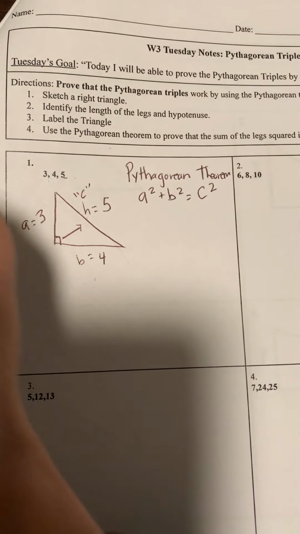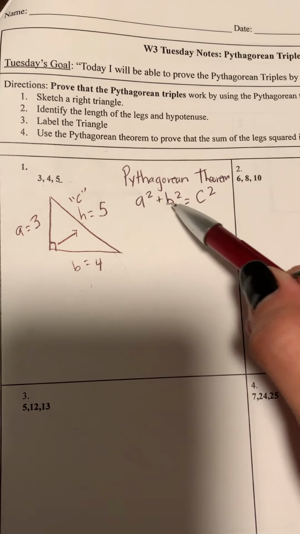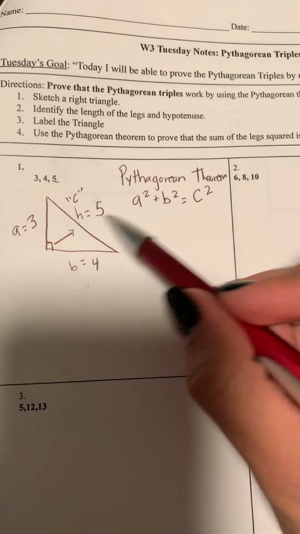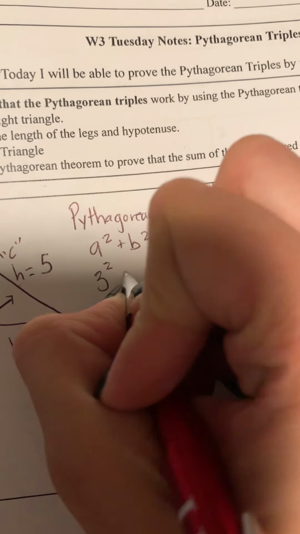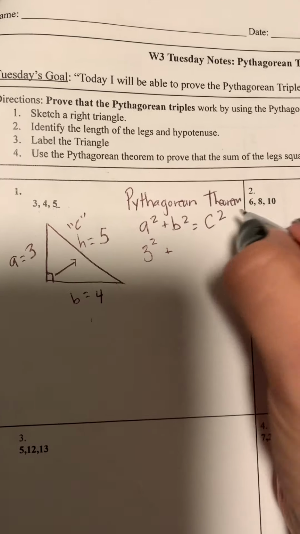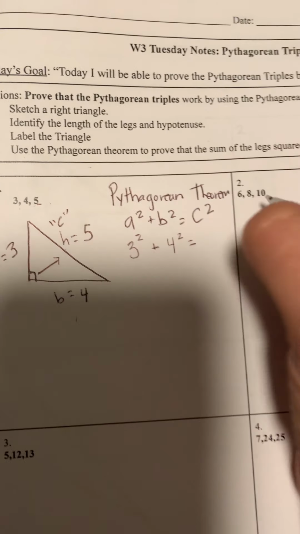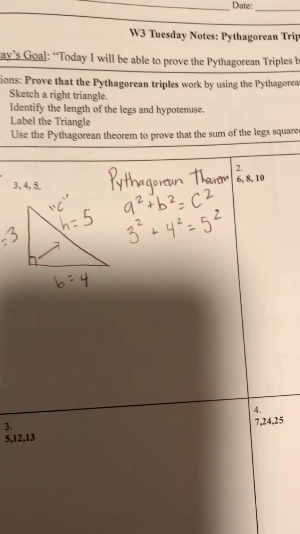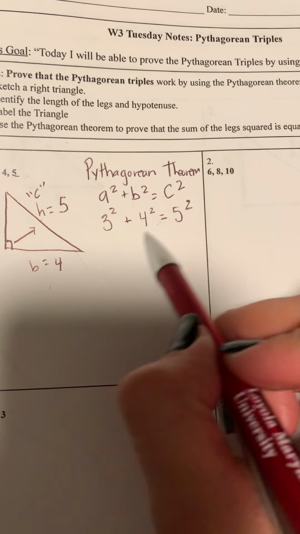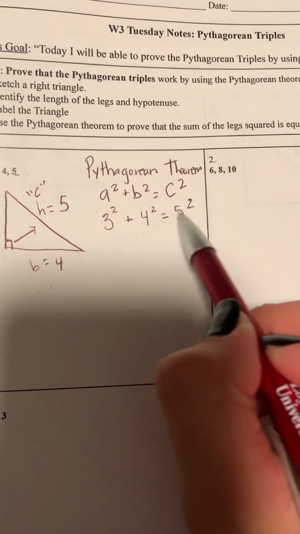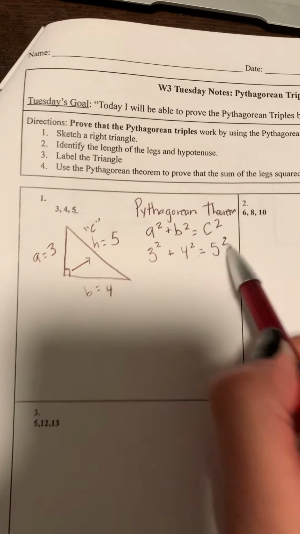So what we're going to use is the Pythagorean theorem. So now we're gonna go ahead and just write the numbers and substitute in, right? We know what a is. A is 3, so instead of writing a squared, we're gonna write 3 squared. Plus we know what b is, which is 4, so we're just gonna write 4 squared. Must equal that c, in this case is 5 squared. Right, so now we're gonna prove that this side is equal to this side, right?